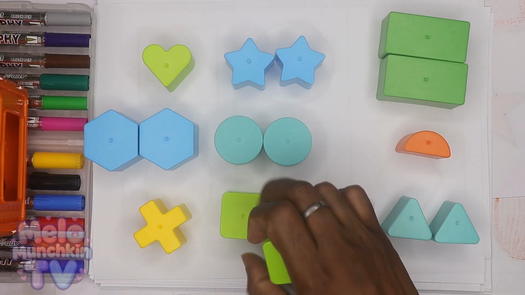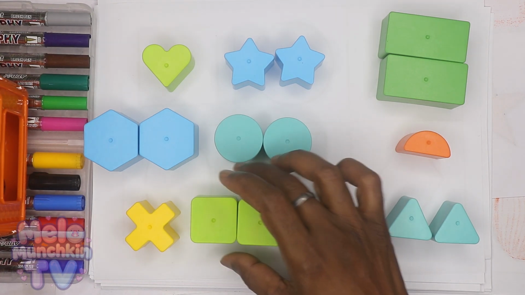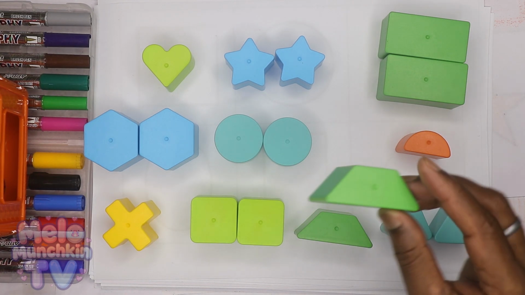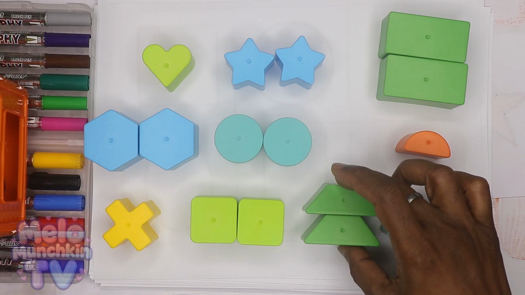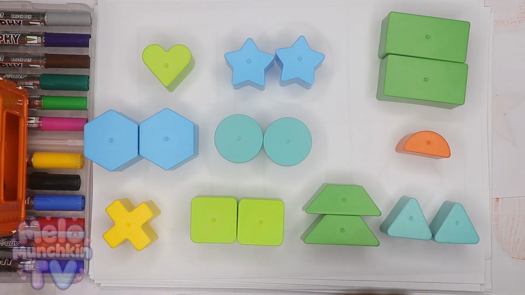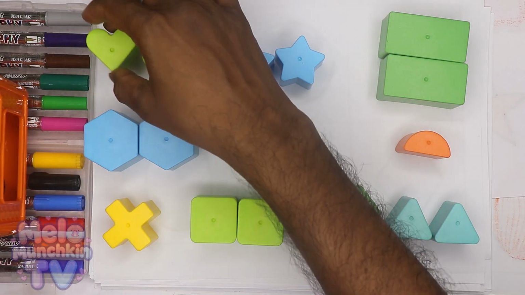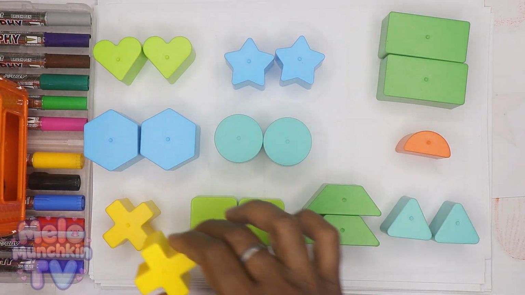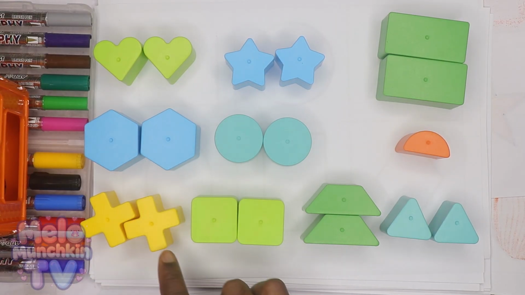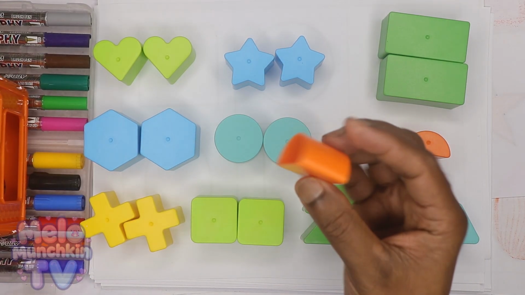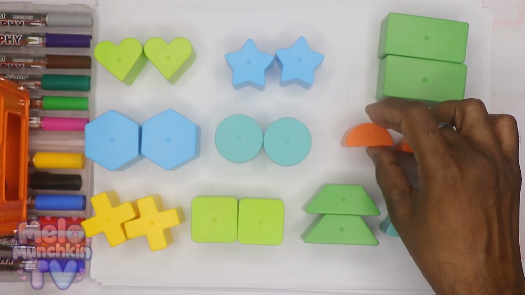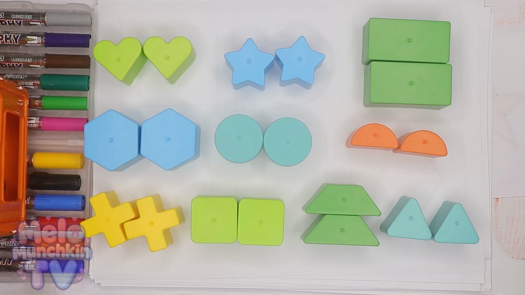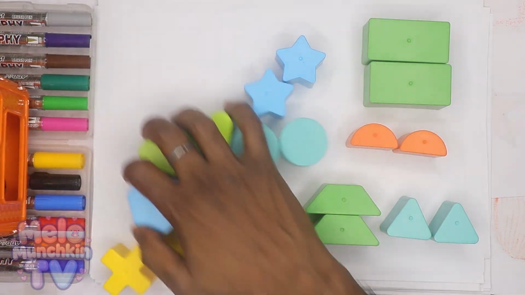Square. So I'll keep it here. So now there are 2 squares. Next I have trapezium. And now there are 2 trapeziums. Heart. I'll place it here. 2 hearts. Cross. So 2 crosses. This is semicircle. So here there are 2 semicircles. Very good. Okay. So now we'll do one task.